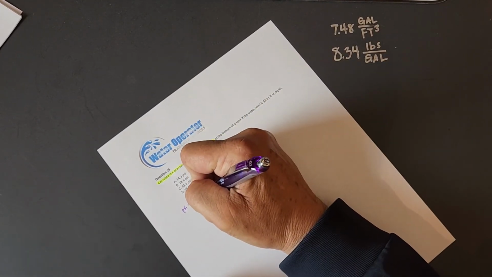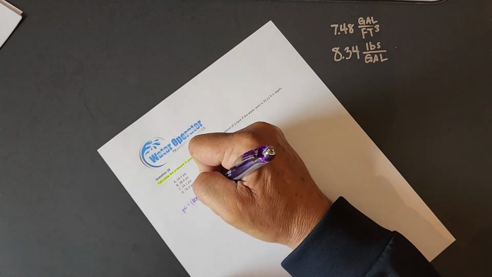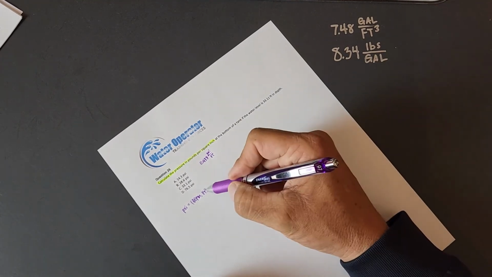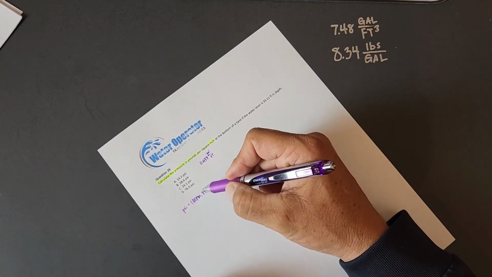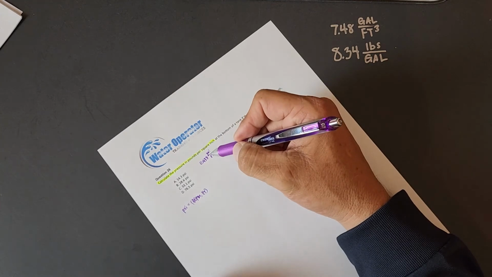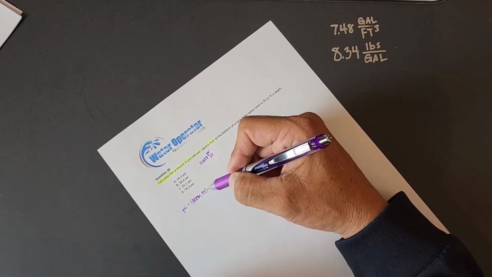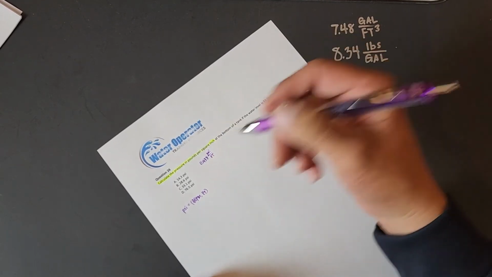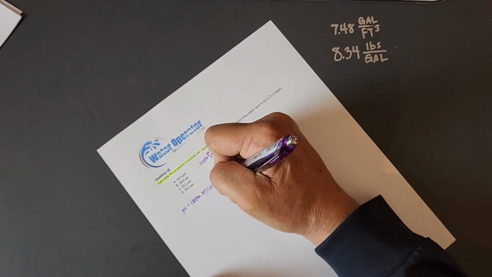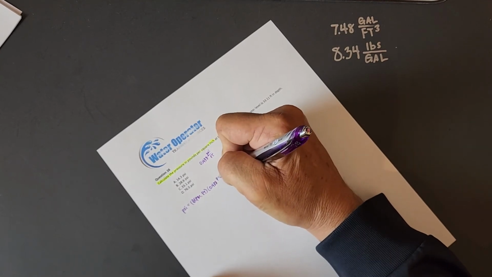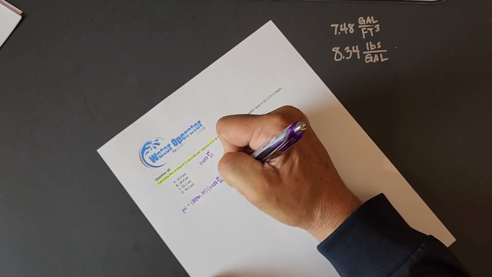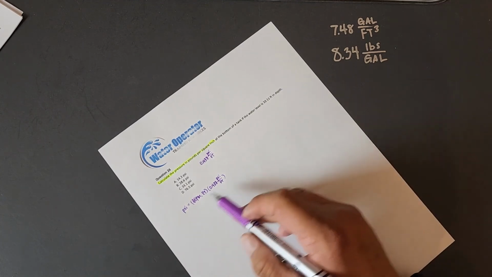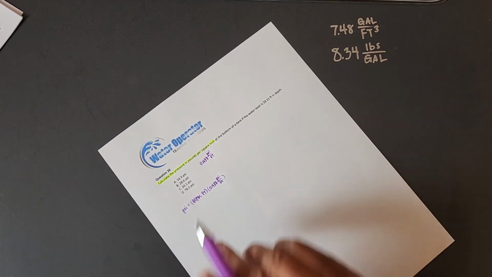So we want the depth of the water in feet. Foot is going to be expressed as feet over 1, which will be above the division line. On our conversion factor, it's below the division line, so we're going to multiply 0.433 PSI per foot. Do you see why I did that? We want to eliminate the feet and be left only with PSI.